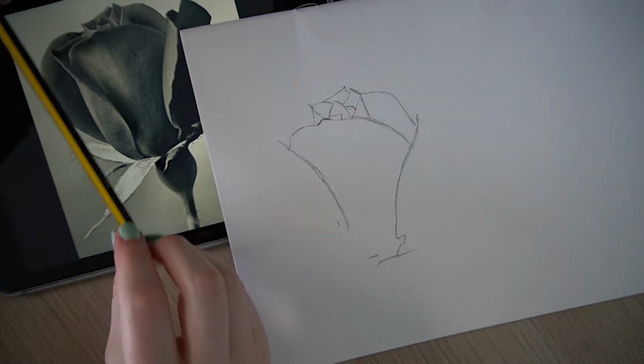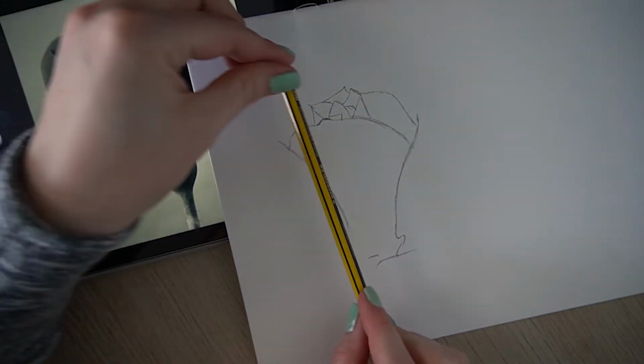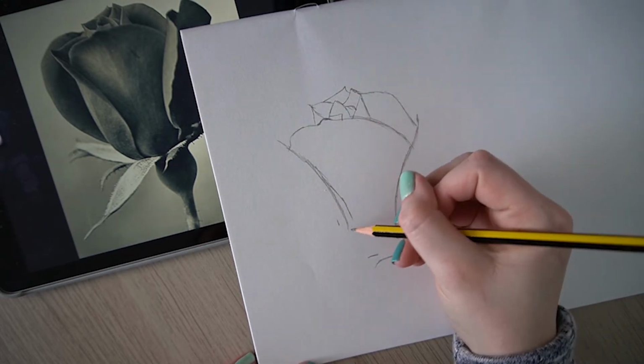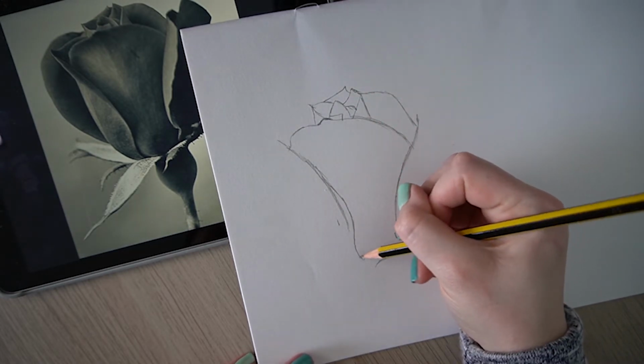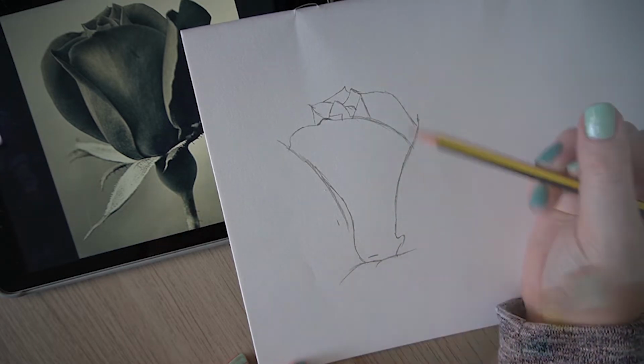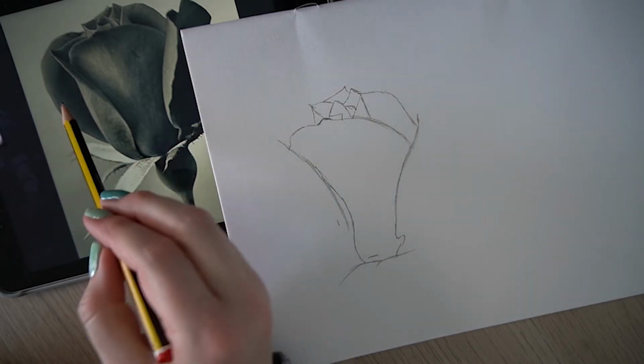So this bit of petal comes in line with this, does it on my drawing? Not quite, I need to bring it in a little bit more. And then scoops down to meet the bottom where you've got this leaf coming here. So we've got those shapes, and then we can carry on and draw the other bit.